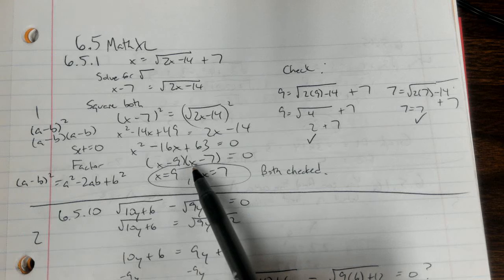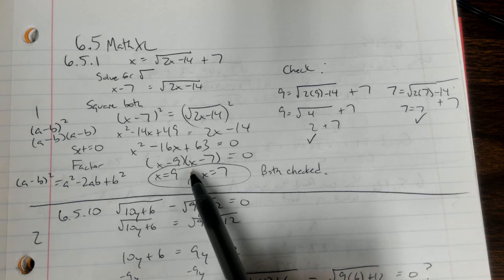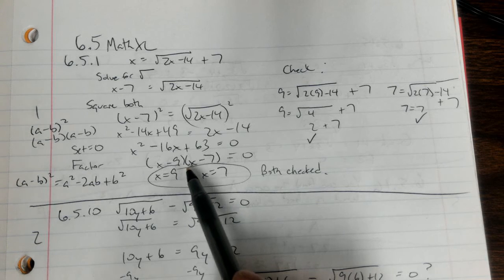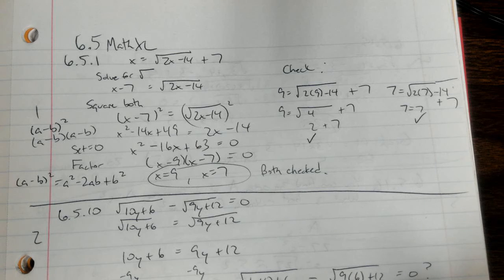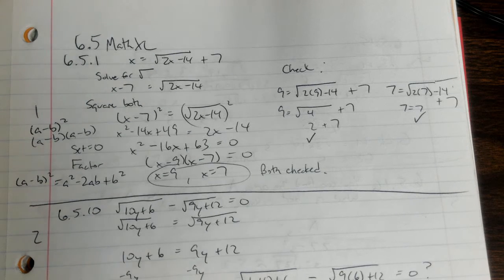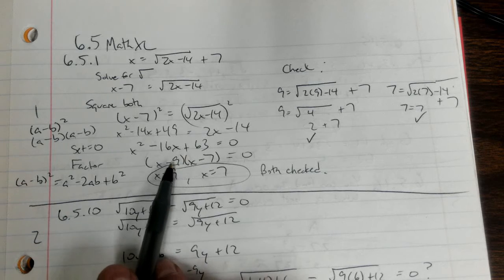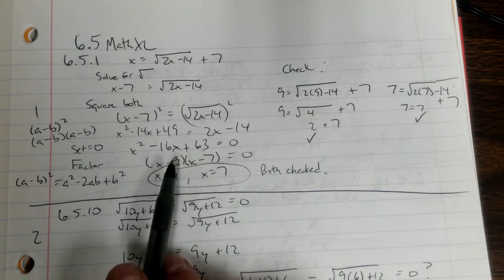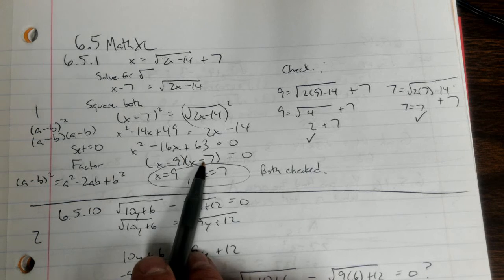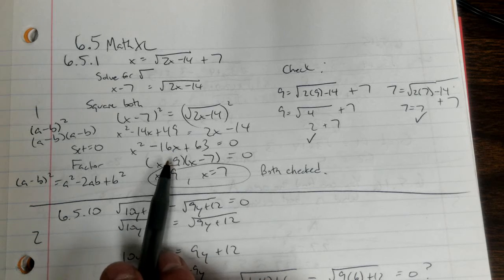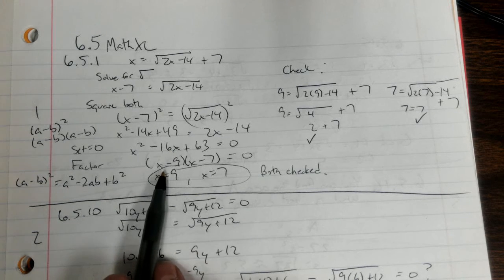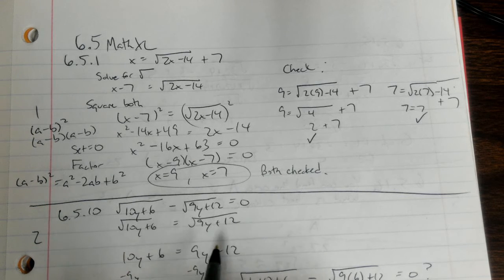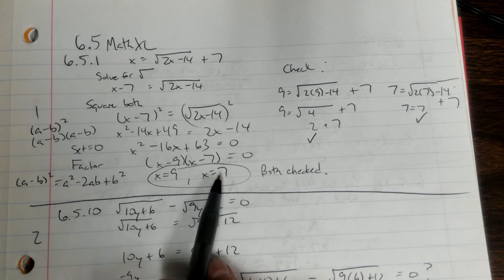When you do these in this lesson, they should all be factorable, I believe, unless you made a mistake. And if you didn't want to factor, you could have used the quadratic formula or completing the square or graphing. So in this one, we have a positive 63, so both terms have to either both be positive or both negative. And since the middle term is negative, then both of these have to be negative. So basically I have to do x minus 9, x minus 7 to get what I want. So that means x equals 9 and x equals 7.